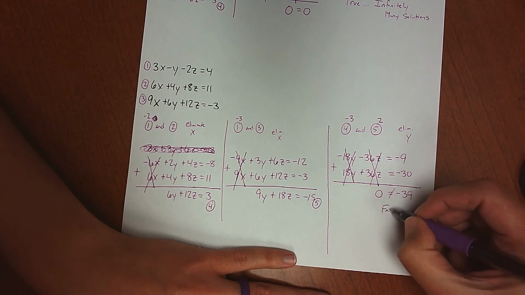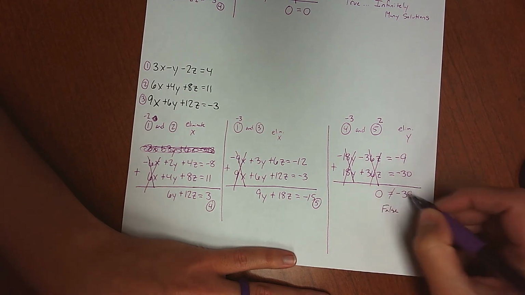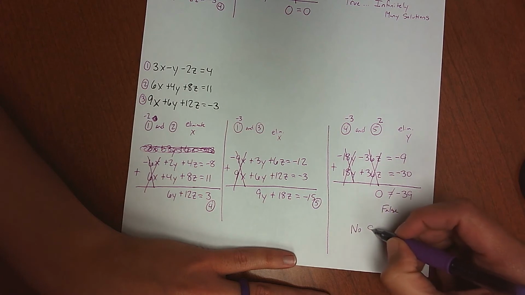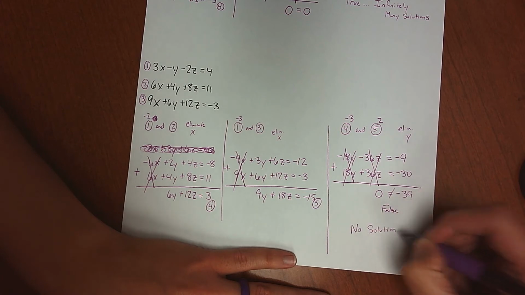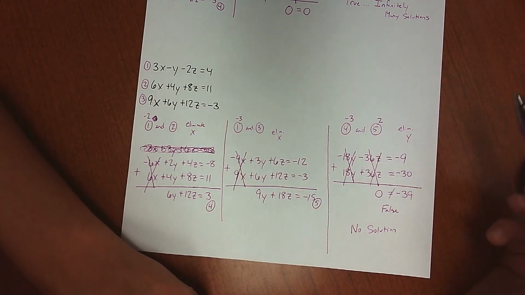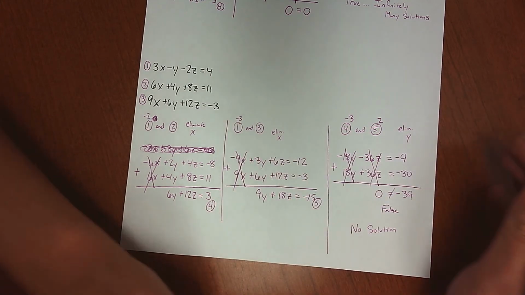This is false. And if you get a false statement when all of your variables eliminate, that means that there is no solution. There's going to be no point that can be found that is on all three of the planes at the same time.